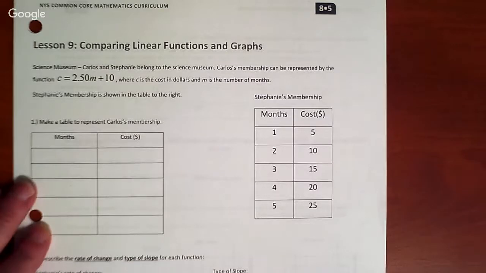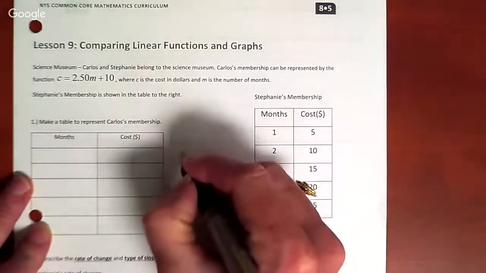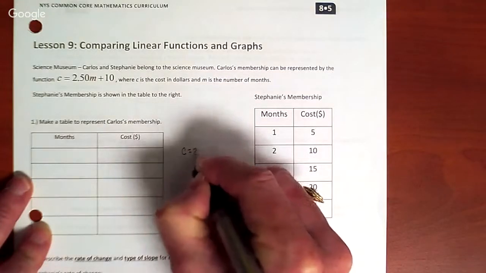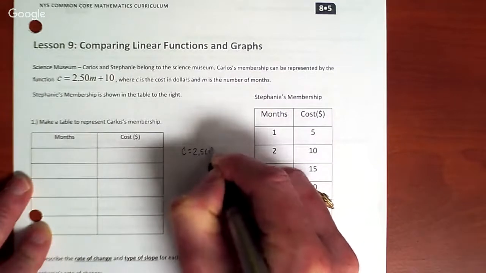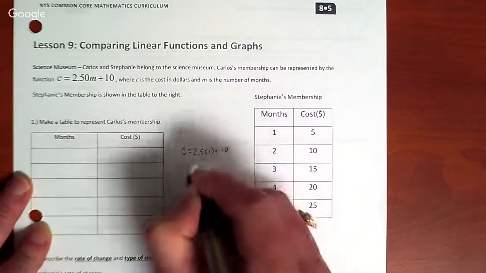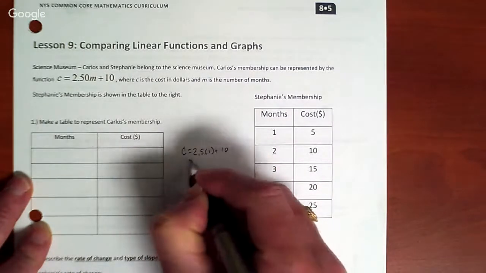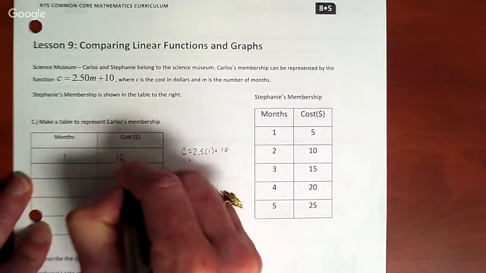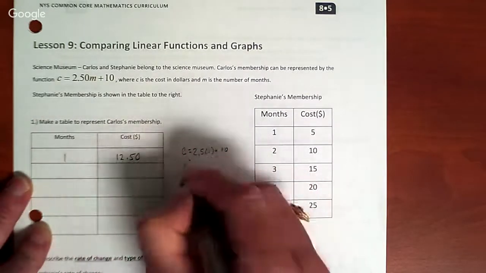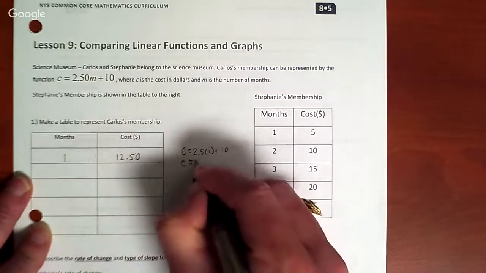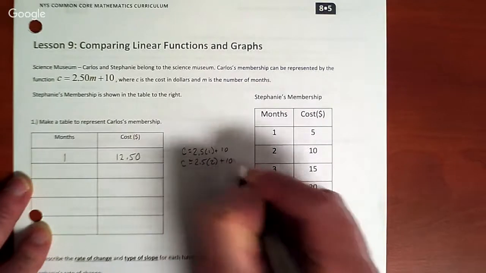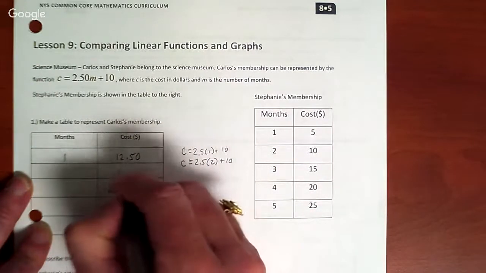So for 1, we would have c equals 2.5 times 1 plus 10, which would equal $12.50. For 2, c would equal 2.5 times 2 plus 10, which would equal $15.